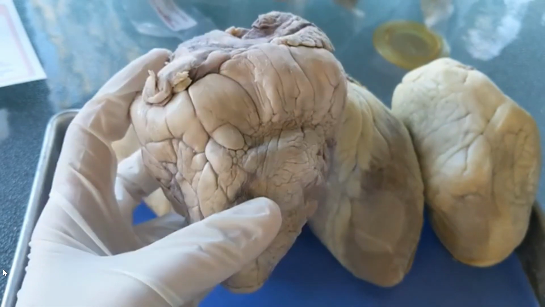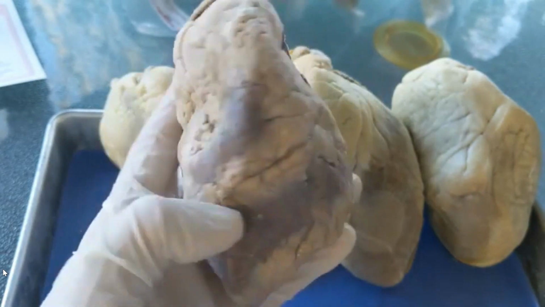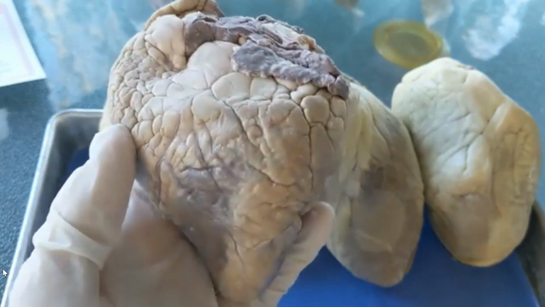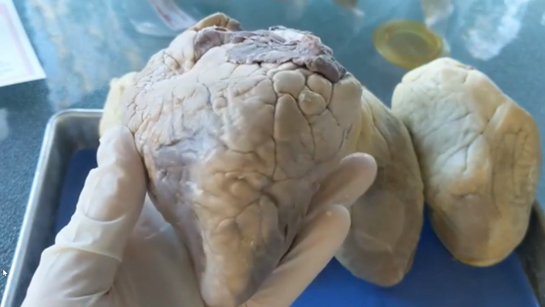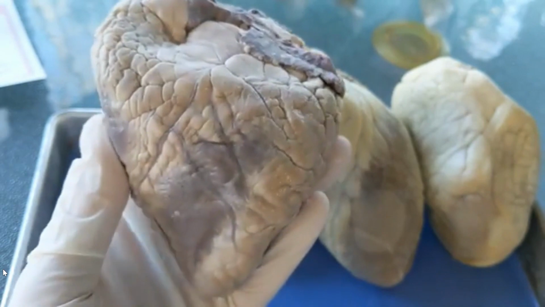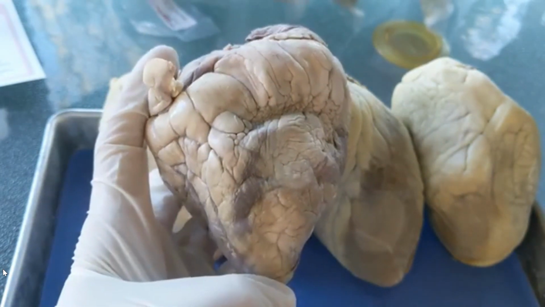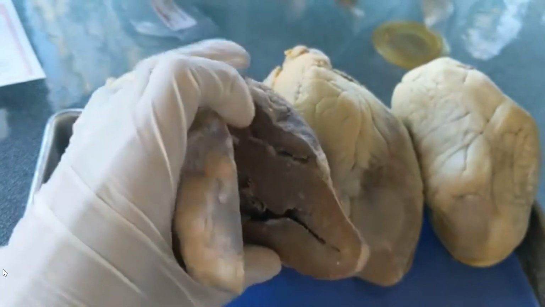See if you notice anything irregular about the coronary arteries and the back of the heart. Again, the main thing we're looking at is the coronary arteries. Do you notice any blockages in any of the arteries? And then we're going to open up the heart.